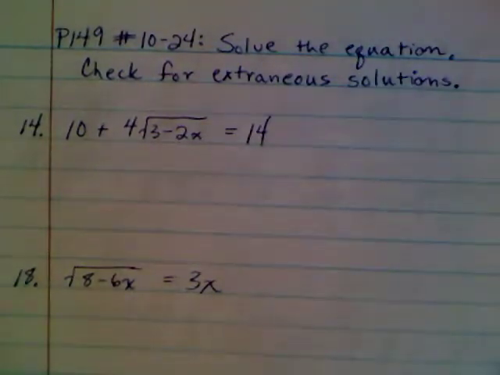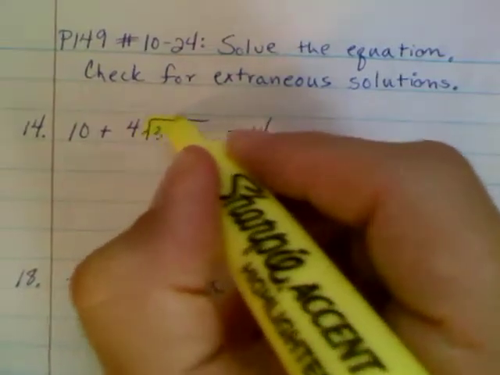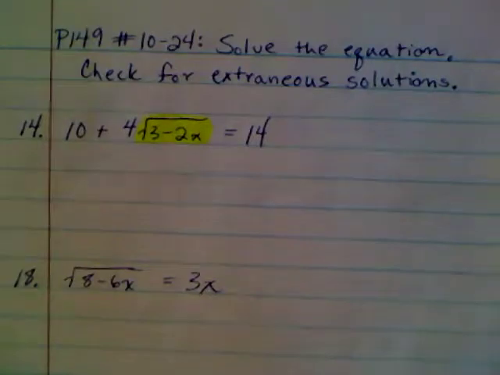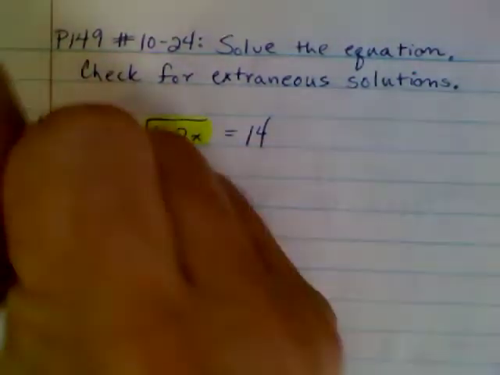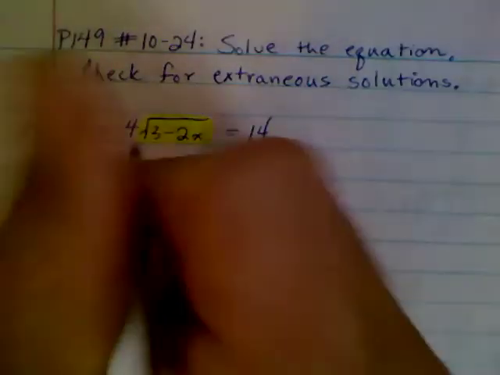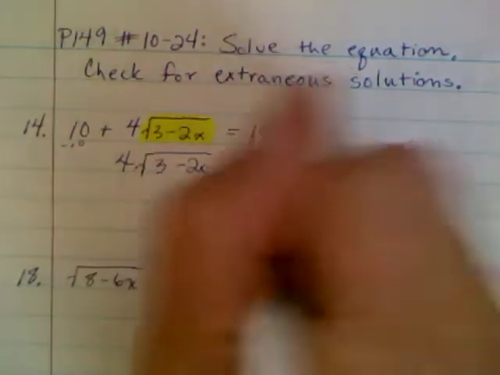So the first thing that you want to do is isolate the radical. You want to get all this by itself eventually. From there you can square, and then we're going to be subtracting 3 and dividing by -2, but we're not there yet. So what you want to do is subtract 10 from both sides. And when you subtract 10 from both sides, you have 4 times the square root of 3 minus 2x equals 4.